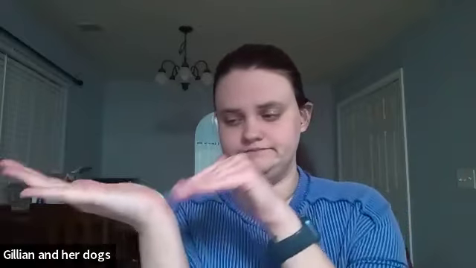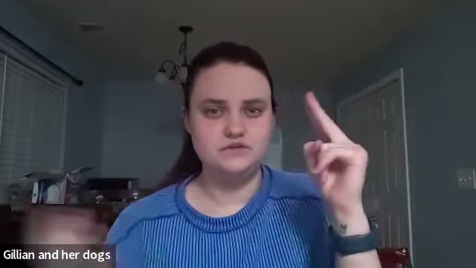The next one is the sign for doctor. You have your palm up with a bent hand, and you tap at the base of your wrist where your pulse is. Doctor. The nice thing with this one is you don't have to add person to it. It's just doctor. Then we have nurse. Nurse is the same thing, but with two fingers. Nurse.